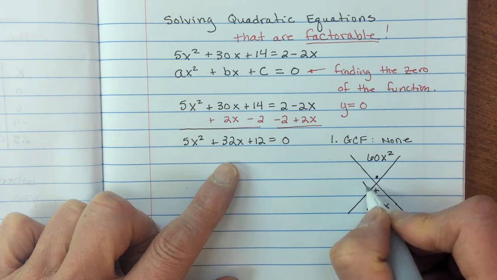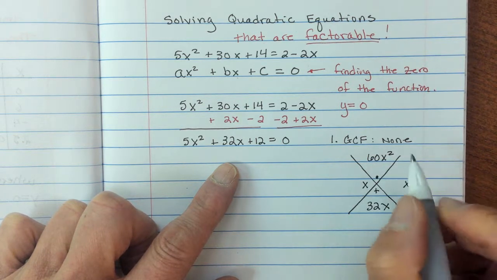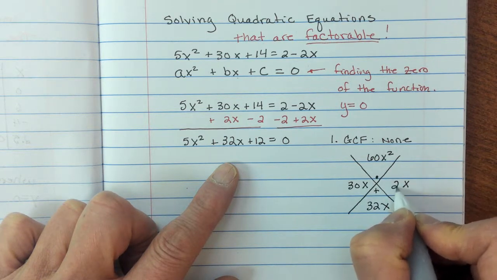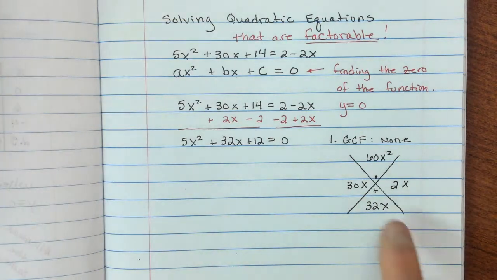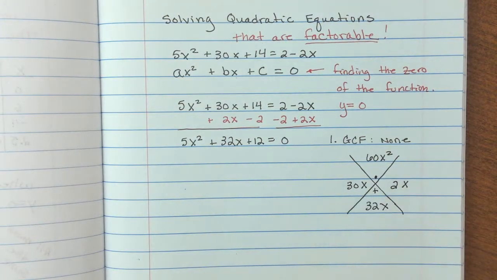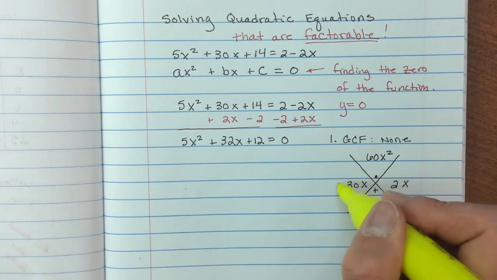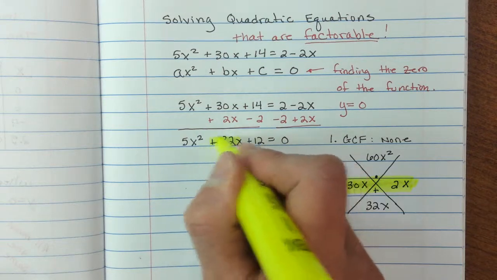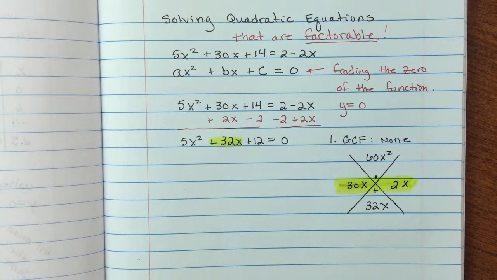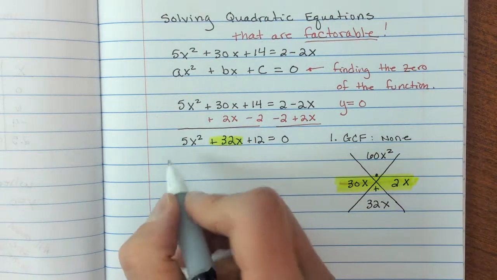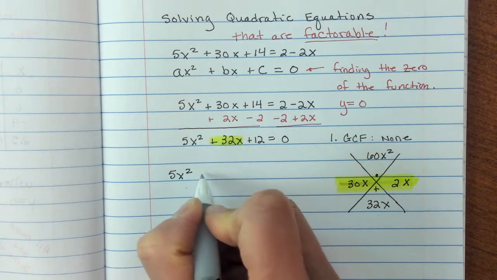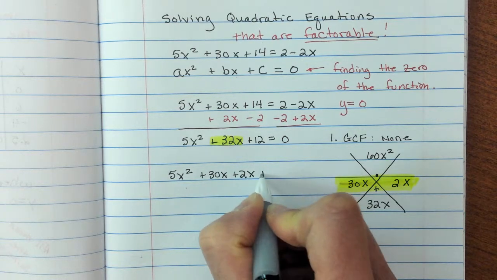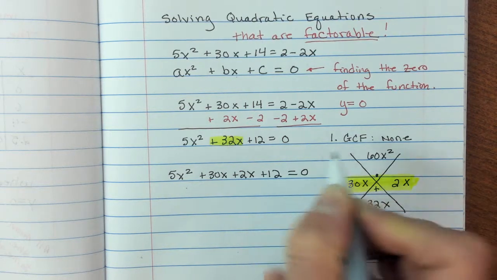I know x squared is x times x, and I also know that 30 times 2 gives me 60, and 30 plus 2 gives me 32. So this is what I've been working for right here. That takes the place of 32. So now I rewrite this to be 5x squared plus 30x plus 2x plus 12 equals 0.